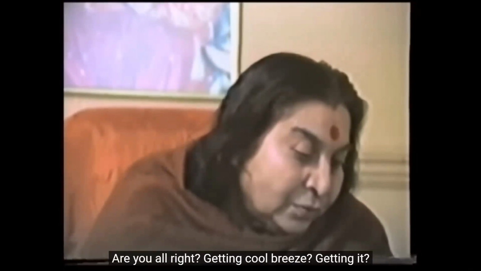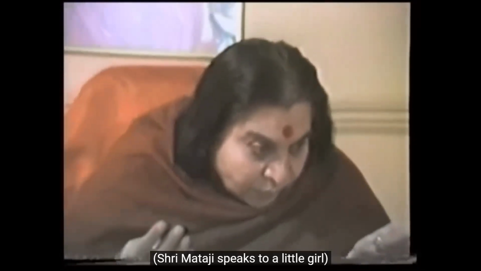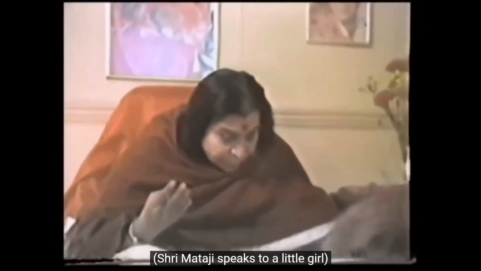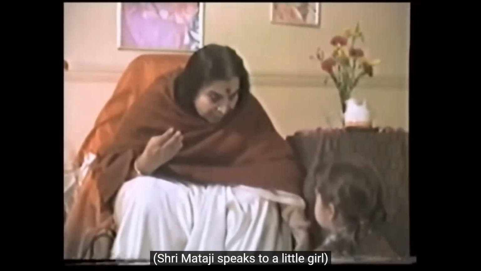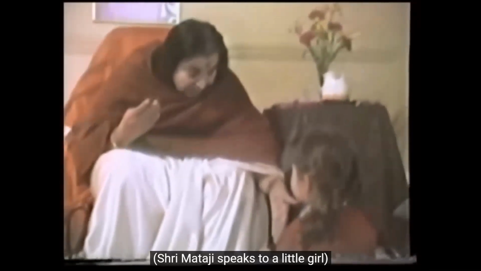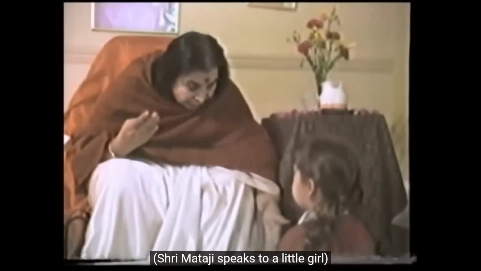Put your hands like this, like this. Are you all right? Getting cool breeze? Getting it? And this I'm not. All right. Better? Are you getting it on this side? No? Something moving? Cool breeze is coming now. Is there cool breeze? There is cool breeze in your hand? Are you feeling it? All right.